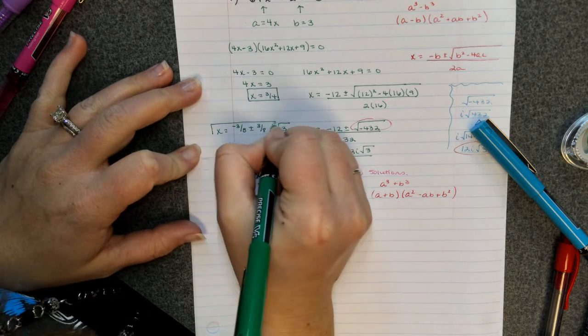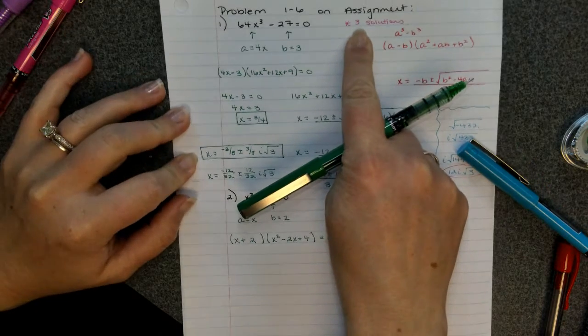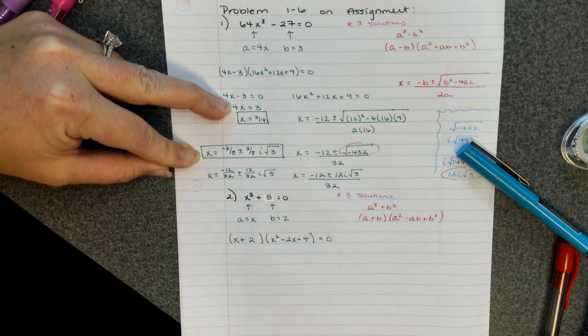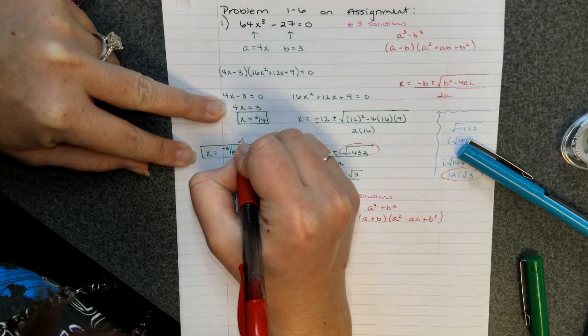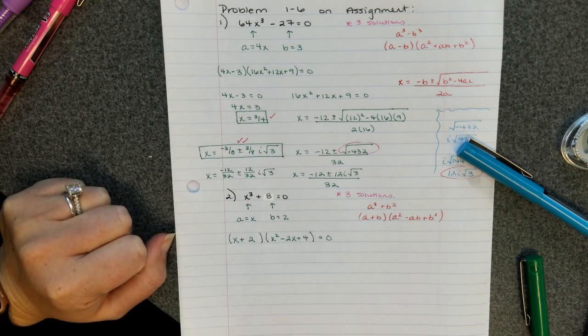However, some people still get confused because how many solutions are we supposed to have? We're supposed to have 3. And a lot of people look at this and think there's only 2. There are more than 2 solutions here because this accounts for 2. That plus or minus tells us there's 2 there and 1 there. We did find all 3 solutions.